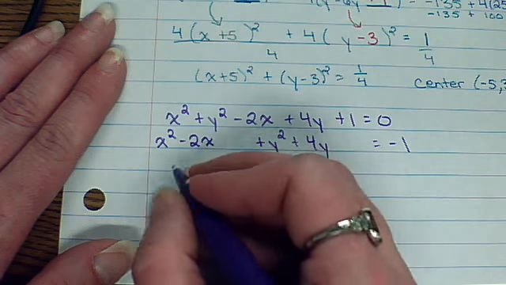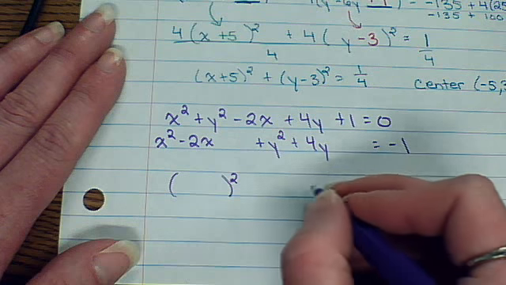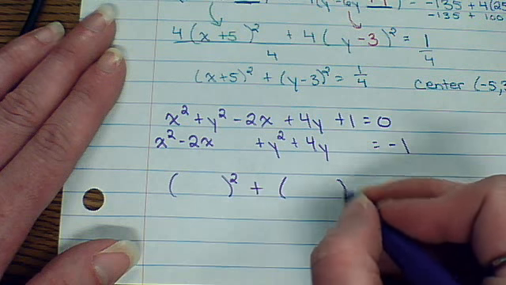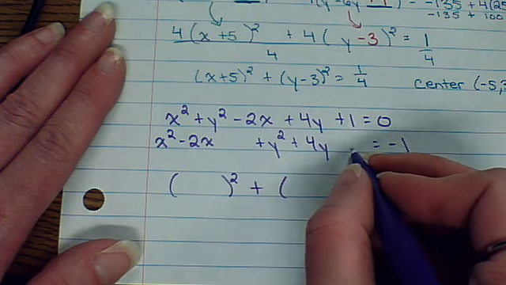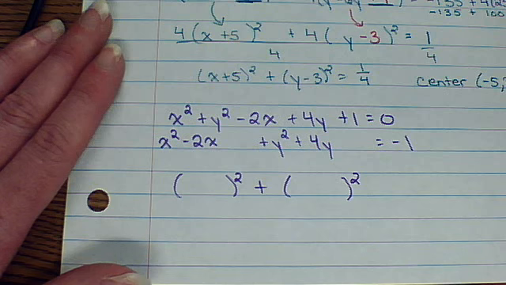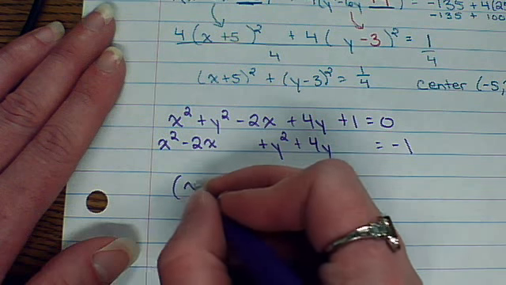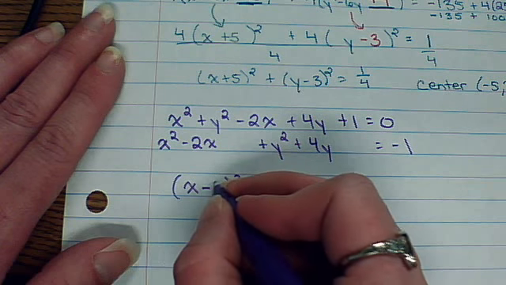I need to take this and turn it into something squared plus something squared. I am missing something here and here. Let's think through this. This is going to be an x. It's going to be a y. Half of this is going to be negative 1.